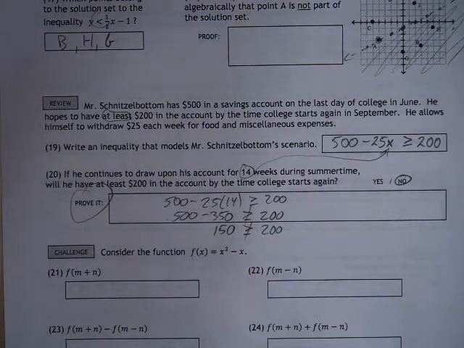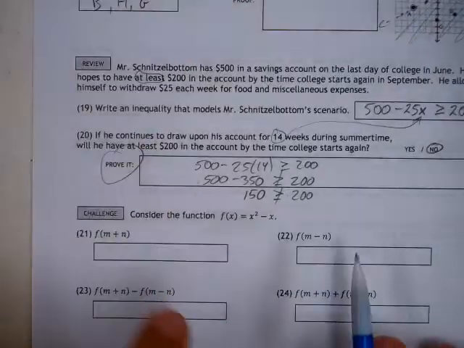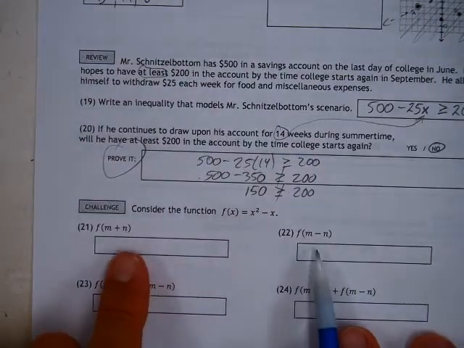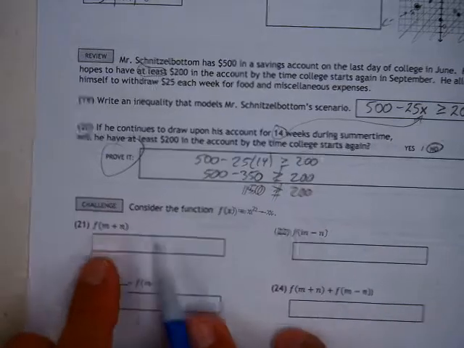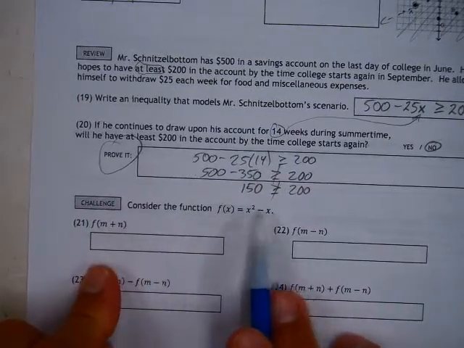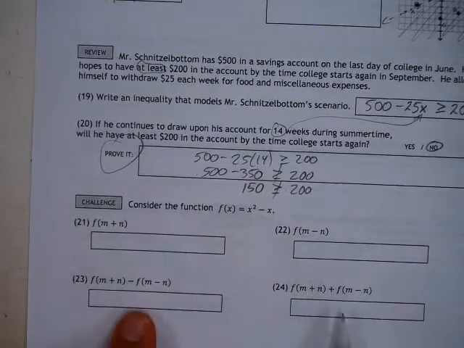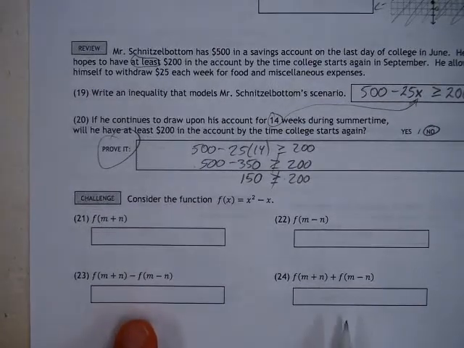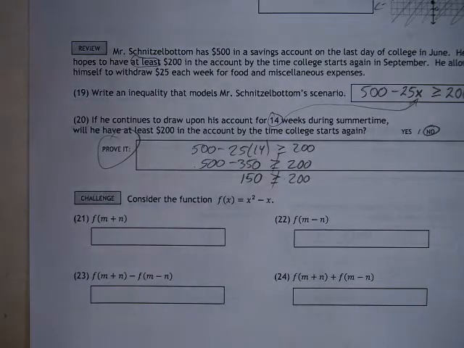And thanks for playing. I would consider doing the challenge, but when you're doing it, simplify these two. If you simplify these two when you plug in the m plus n for both of those variables, it'll be real easy to simplify the next section here. So consider that when you're considering your options.